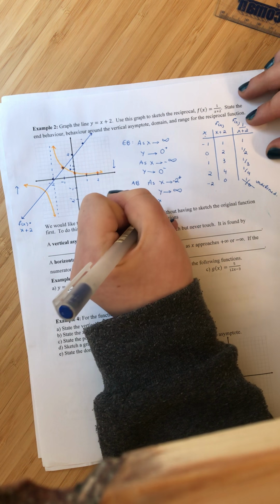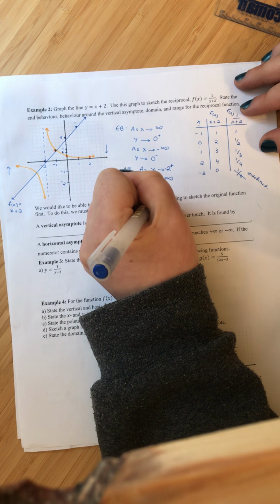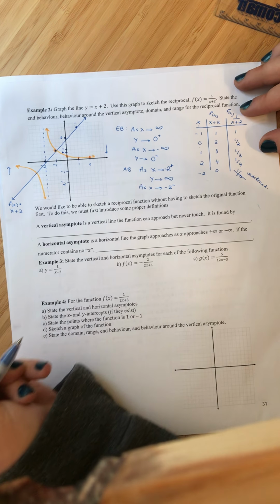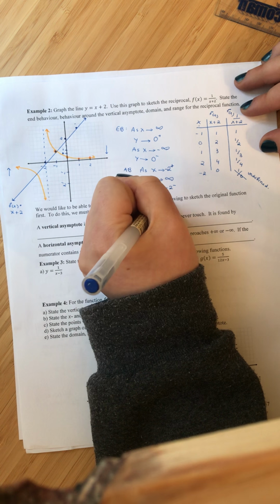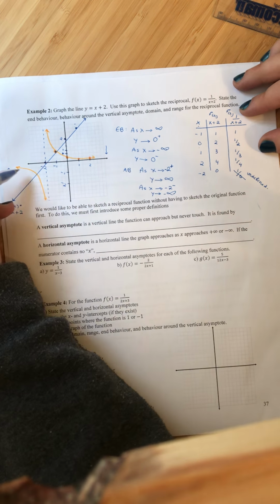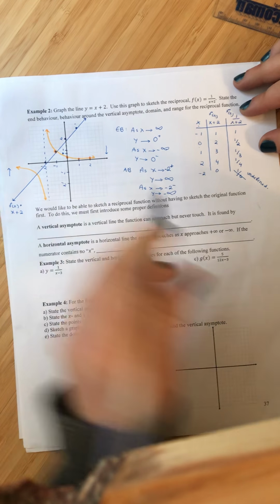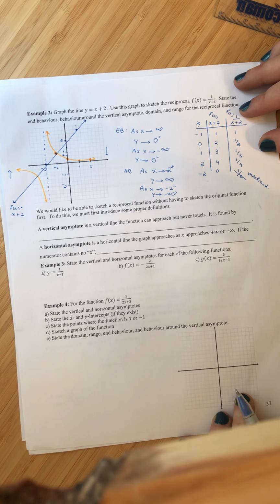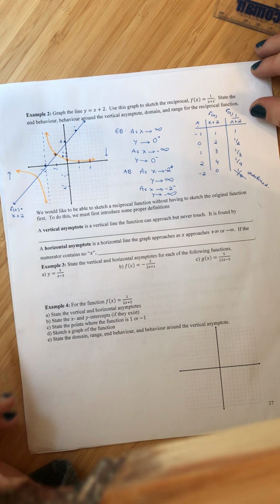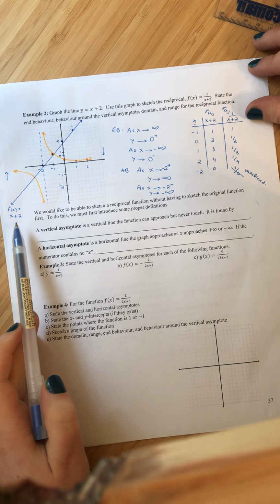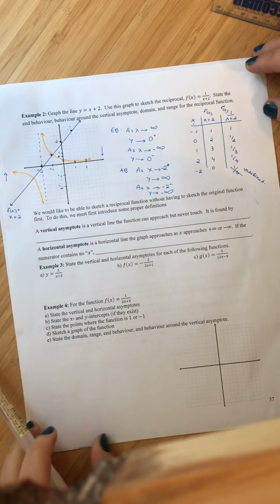And as my x approaches -2 from the left side, then my y value is going towards -infinity, right? So there we go. We got all our behaviors. Now, we would like to be able to sketch the reciprocal function without having to sketch the original function.